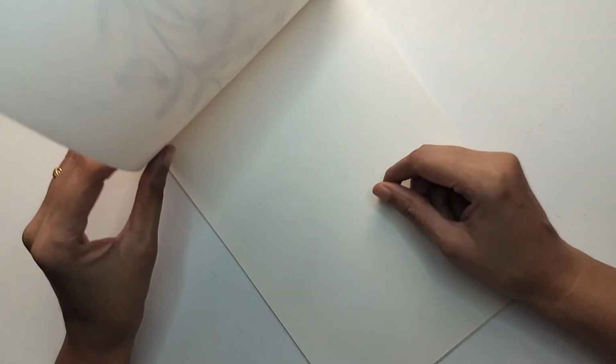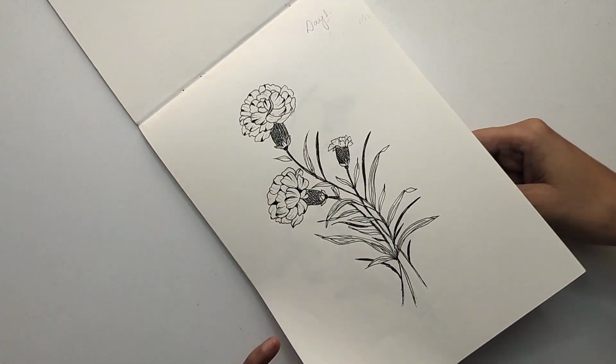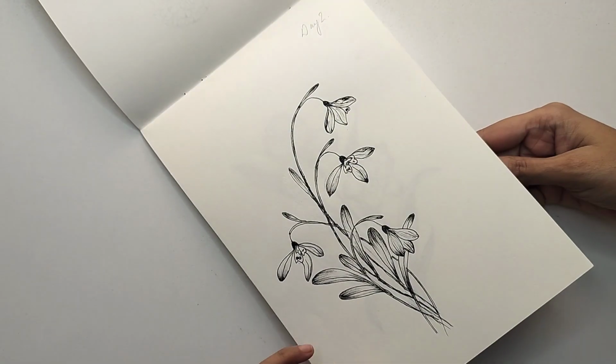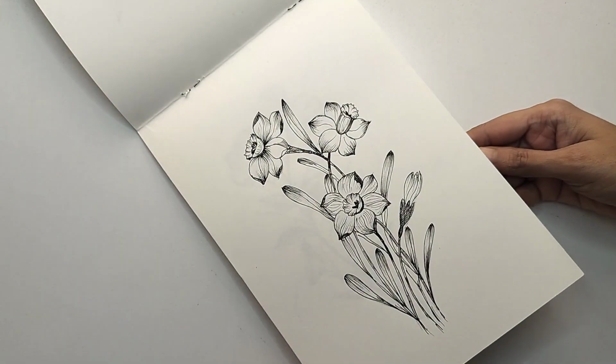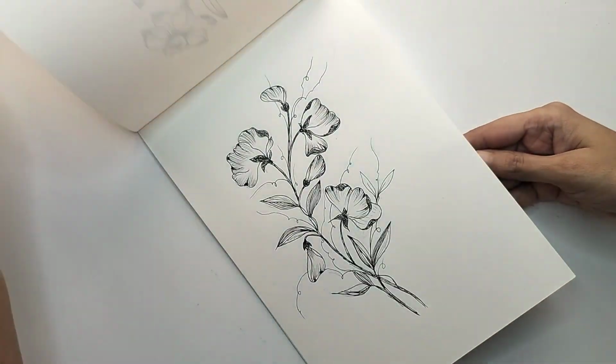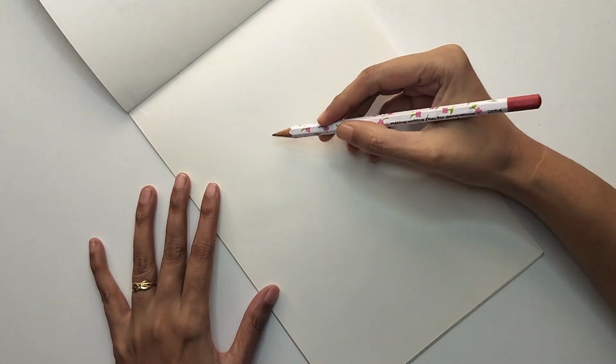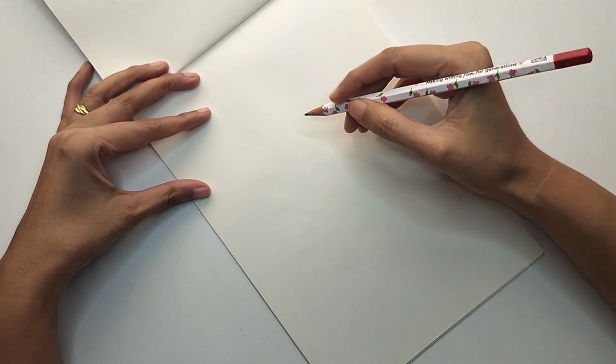So today is day 6 of the simple flower drawing series. We have covered so many flowers so far, like carnation, snowdrop, iris flower, daffodil and sweet peas. Now today is all about lily of the valley. It is a very simple flower, easy to draw. So let's start with today's video.